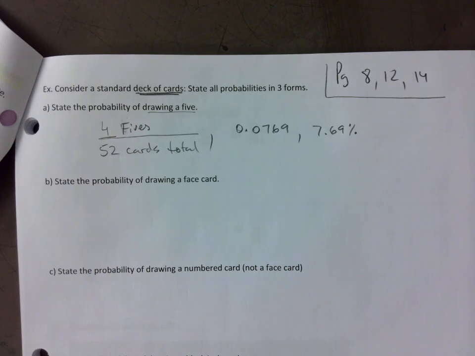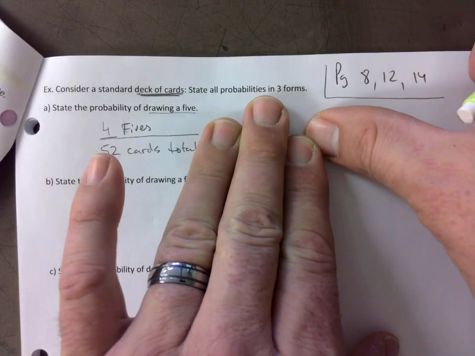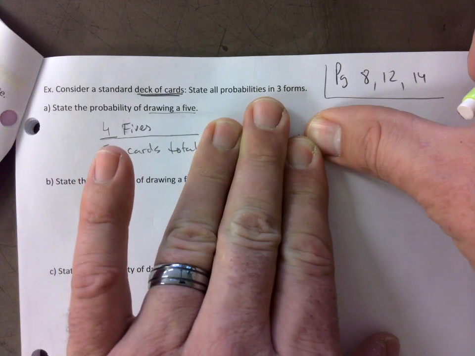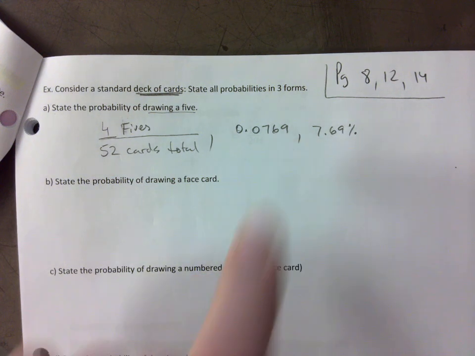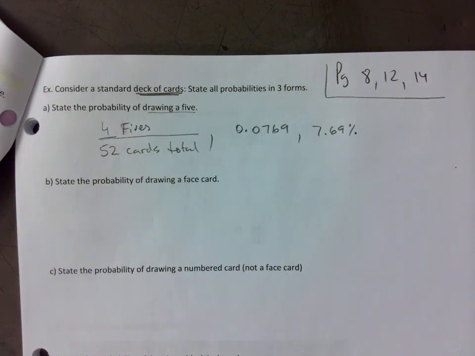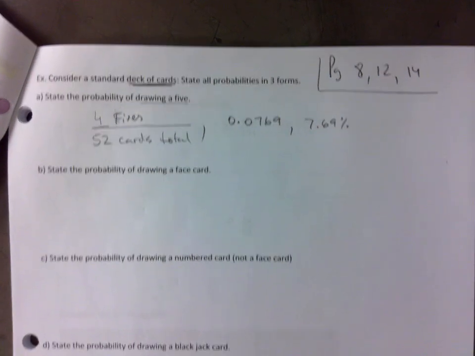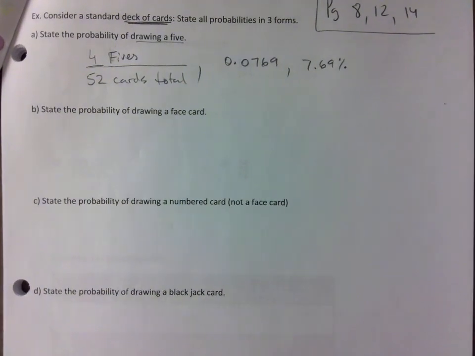If I don't ask you for all 3 formats, please just leave it like that. Just leave it as a fraction, because if you make a mistake, even if it's tiny, even if it's just rounding, you don't get the full marks there. So just don't do it unless we ask for it, okay? Right now it's good practice, so just go ahead and practice it.